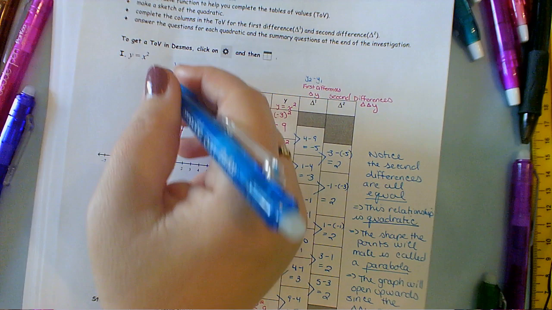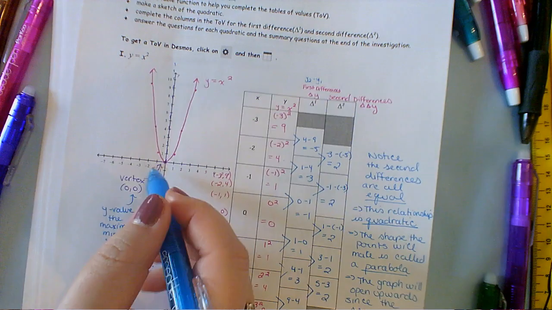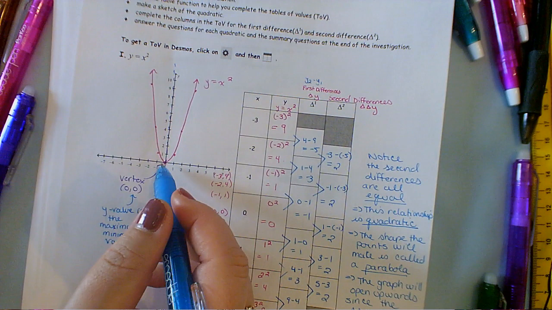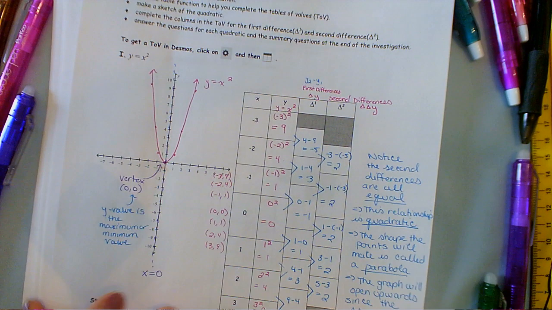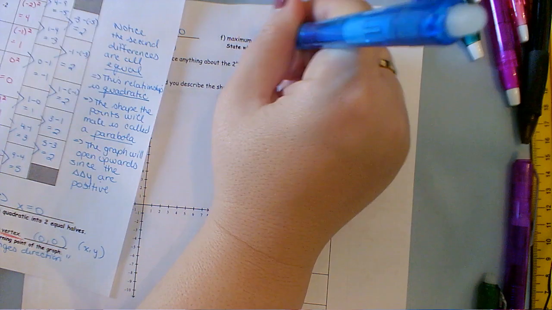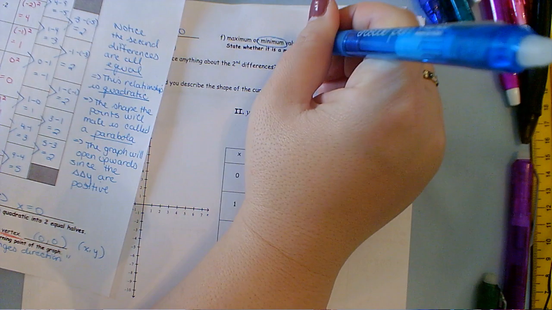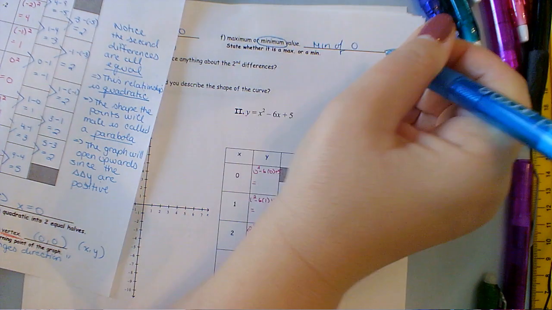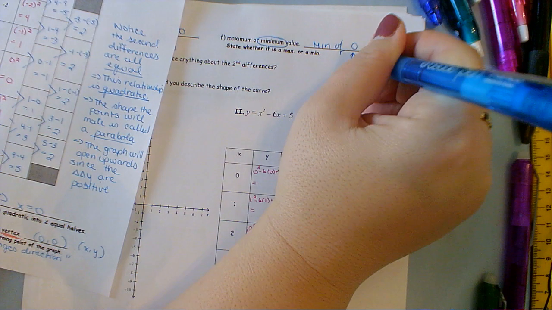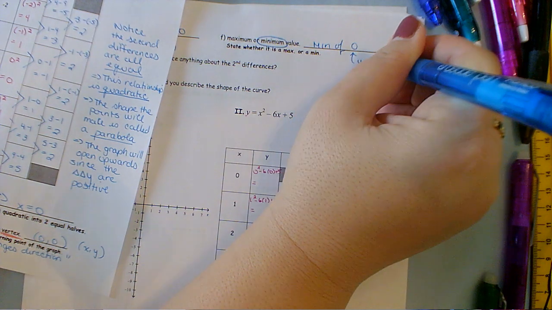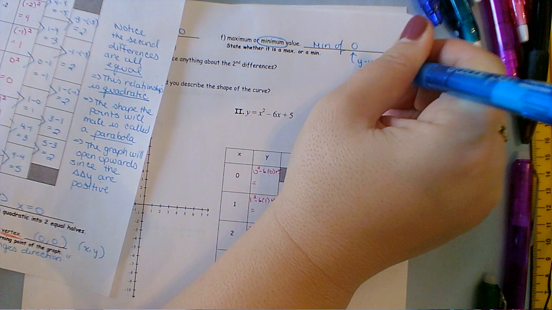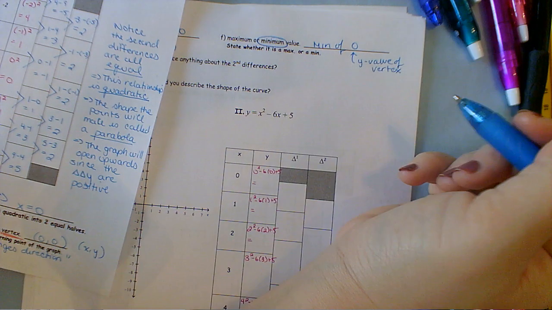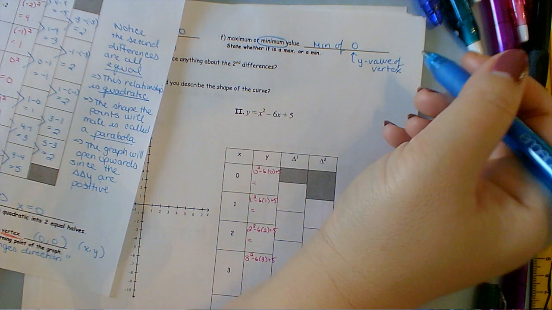In this case, it's the minimum because this graph opens upwards. All right, so that means this guy has a minimum. So he has a minimum of 0. So it's the y value of the vertex. It's the lowest this graph ever goes. He never goes below that height of 0.